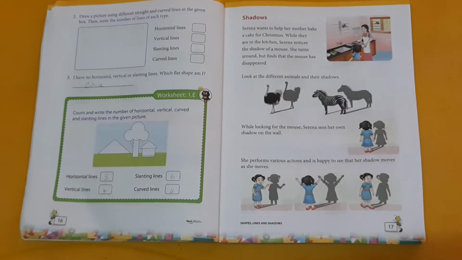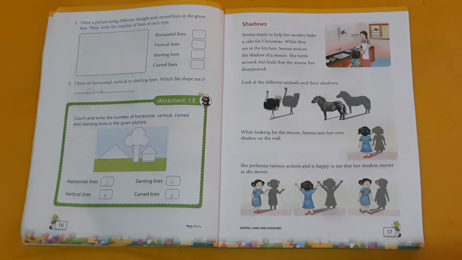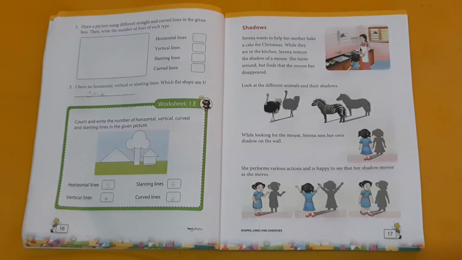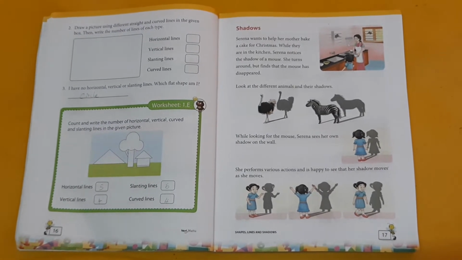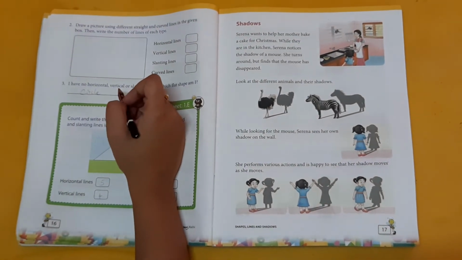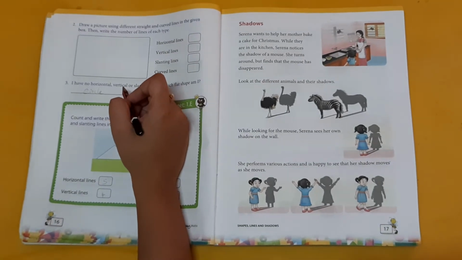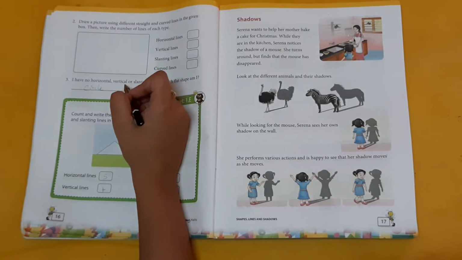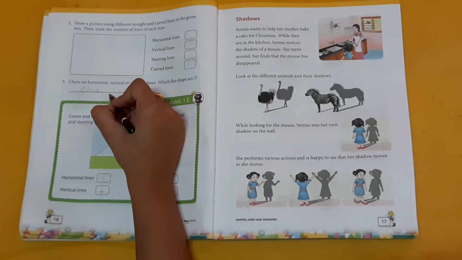Third question, I have no horizontal, vertical or slant lines. Which flat shape am I? Is it a rectangle? No. Triangle? No. Is it a circle? Yes. A circle has no horizontal, vertical or slanting line.